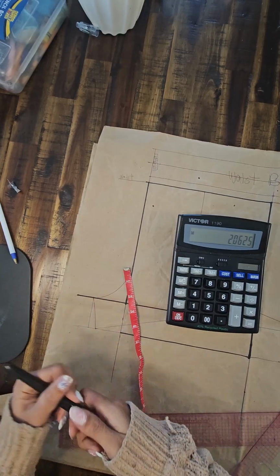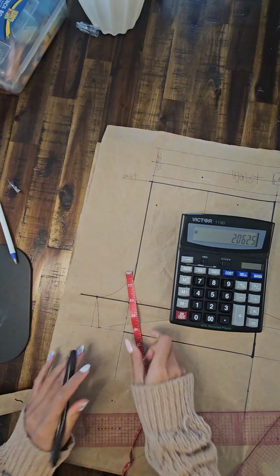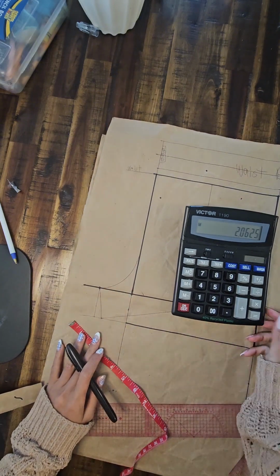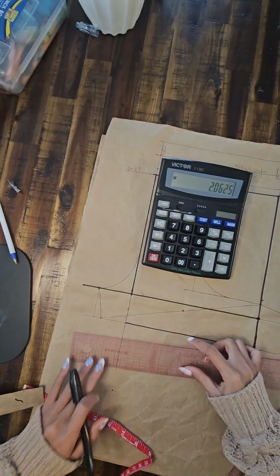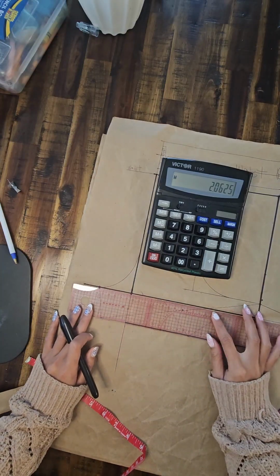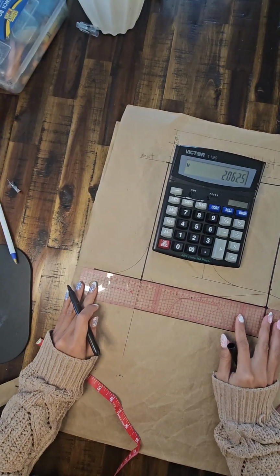2 inches here. And next, I'll just go down 2 inches. Let's make a line 2 inches here. Let's go down 2 inches.